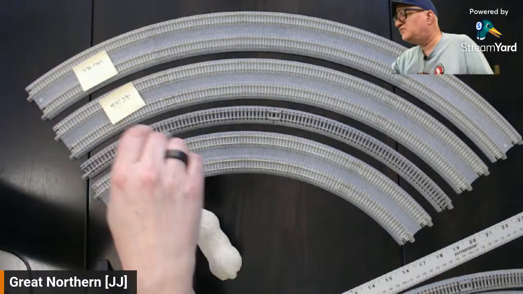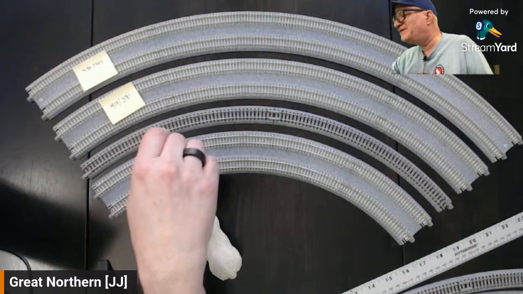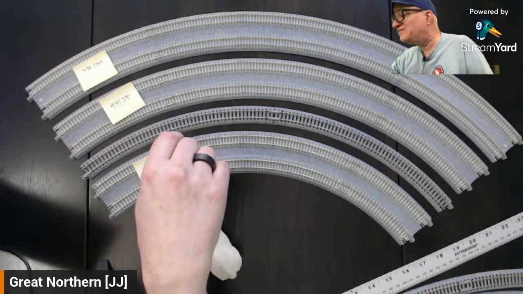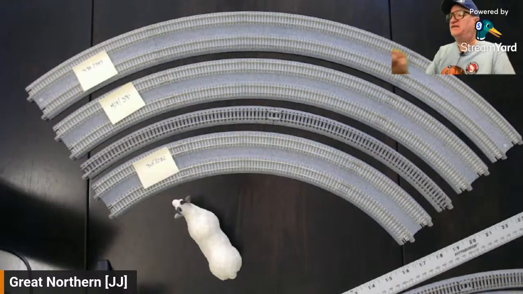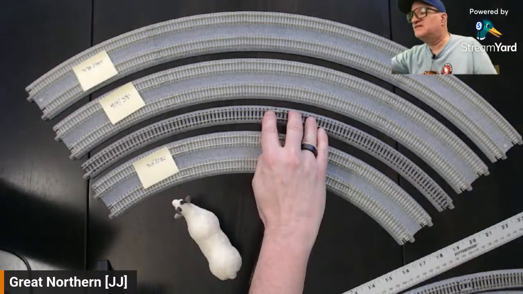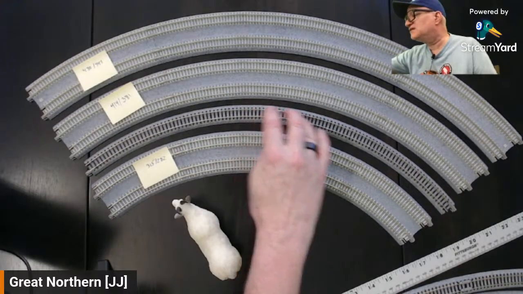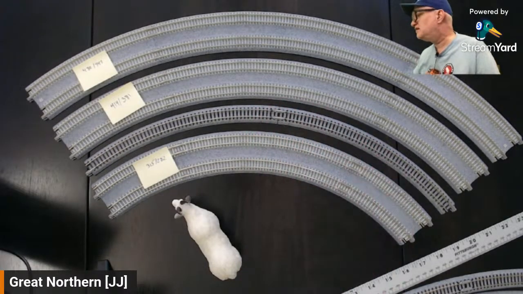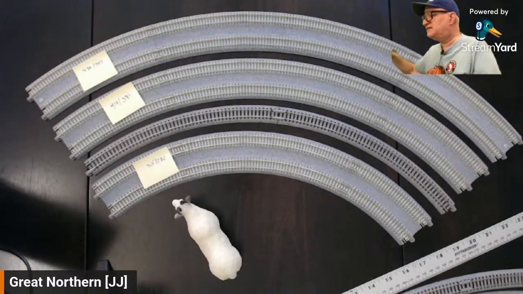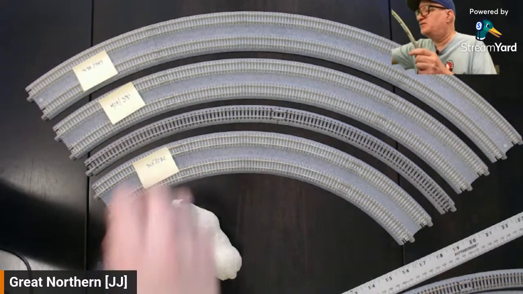But there's no 348, 315. They went 315, 282. I don't know why they did that. But that works there. So you see, I just dropped in the single track, so you can see the difference. The ties are simulated wood ties. Now, here's the other thing I'm going to do.